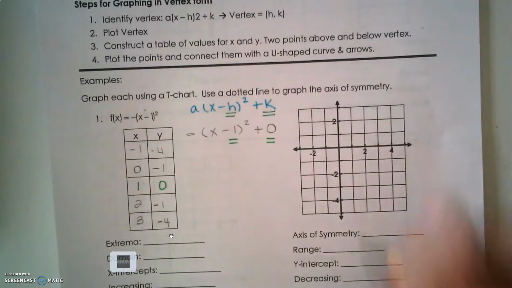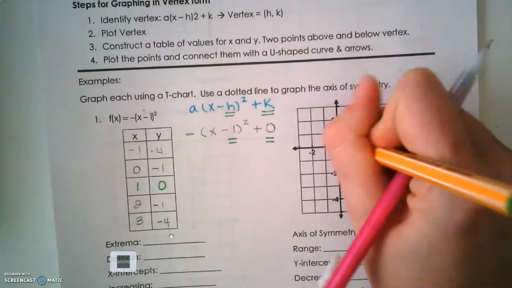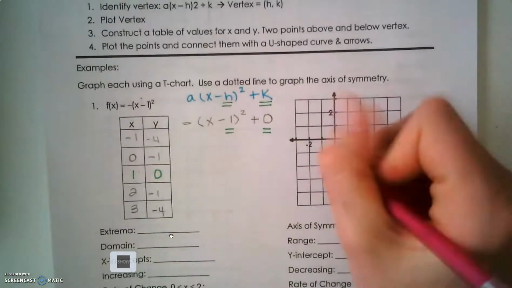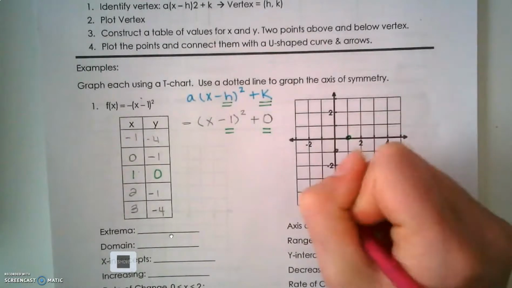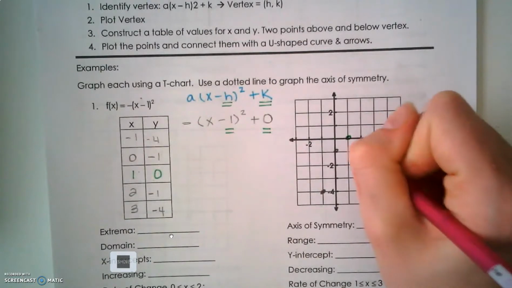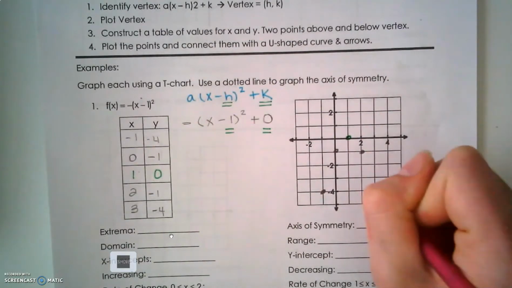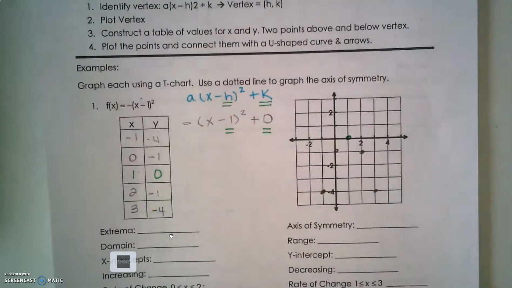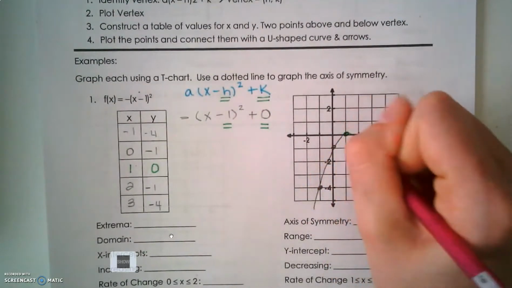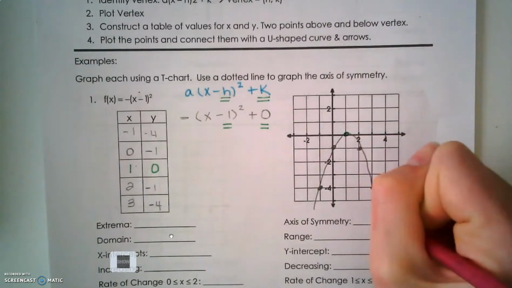My vertex is at 1, 0. I have a point at 0, negative 1, 1, negative 4, 2, negative 1, 3, negative 4. I'm going to connect all these points with a curve, and that's a parabola.